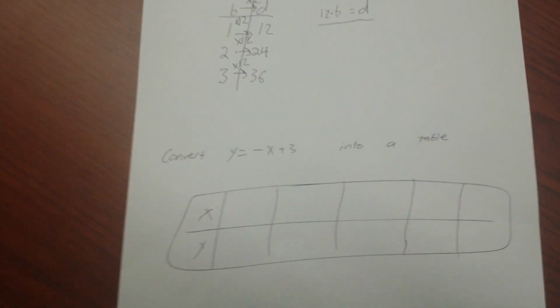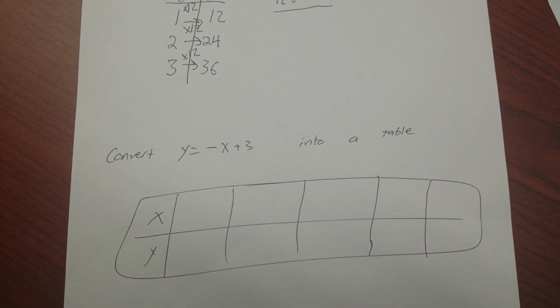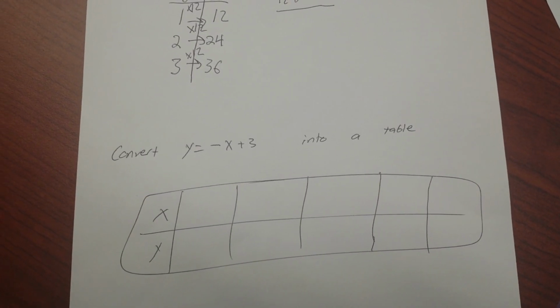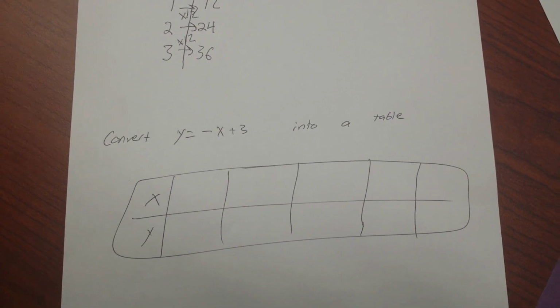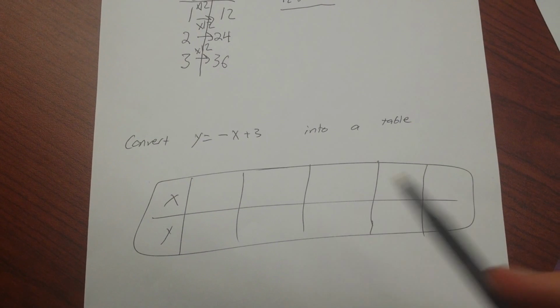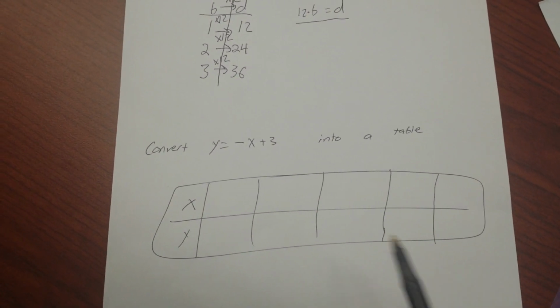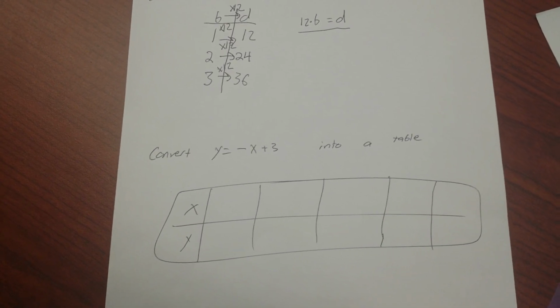So the second problem is convert y equals negative x plus 3 into a table. They will give you an equation, and they want you to put it in table form. The blank table will be provided to you. Now remember, for x values, we can choose whatever values we want. Negative 10, 100, 25, 5.2, anything.